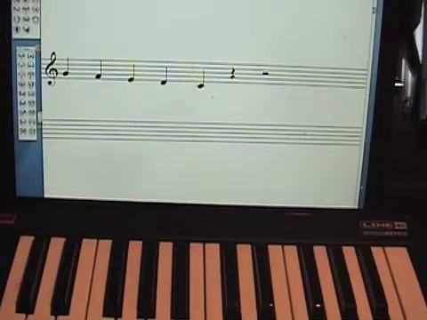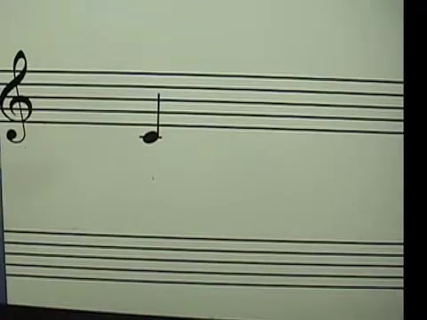This note over here is called middle C, and the reason it's called middle C, you can see it's below the staff of the right hand, but it's above the staff of the left hand, and when we learn left hand notes, this middle C will come in very handy.